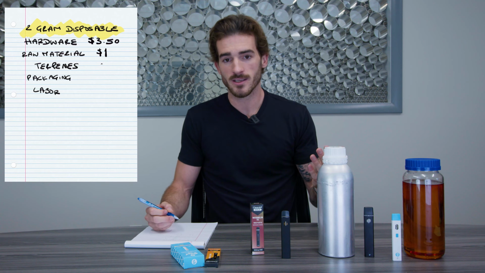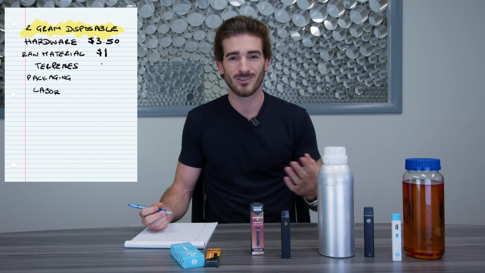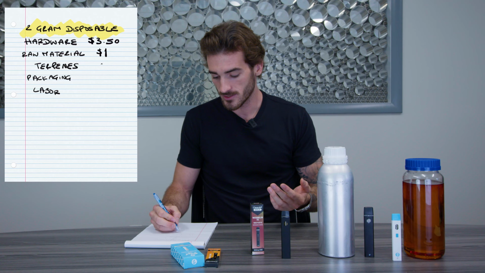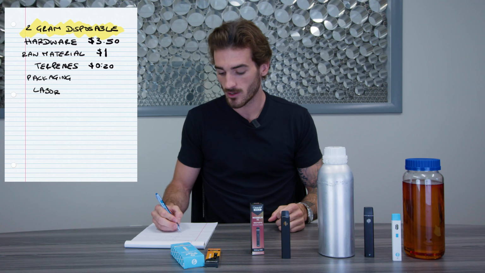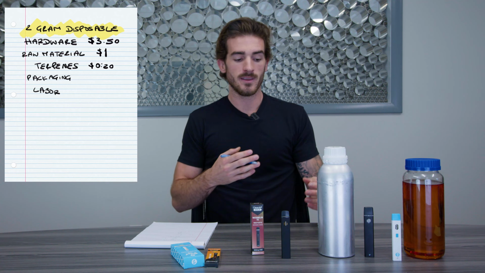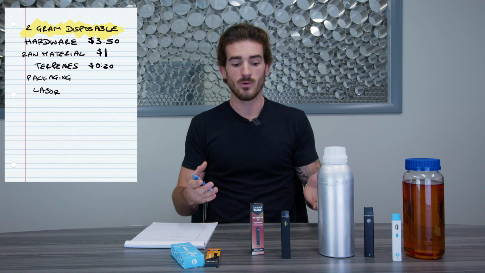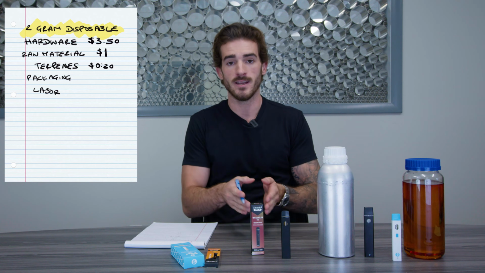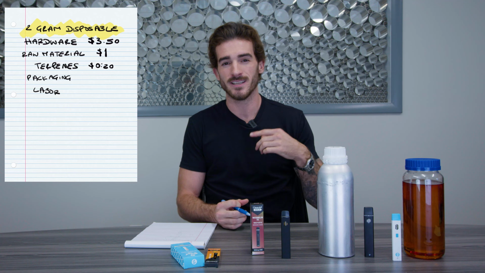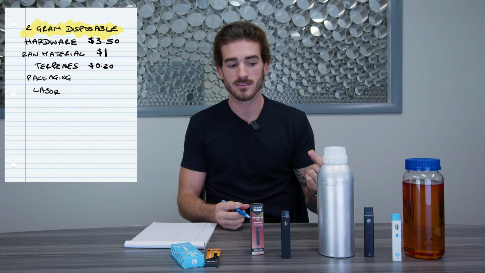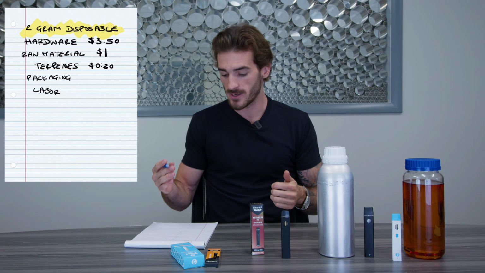Our packaging cost should stay the same, somewhere between 25 cents and a buck. Let's just call it 25 cents for this example. And then our labor costs are also staying the same. So the only differences in price between making a 1 gram versus a 2 gram is gonna be a slight increase in the hardware costs, a slight increase in the terpene costs, and then an increase in your raw materials.